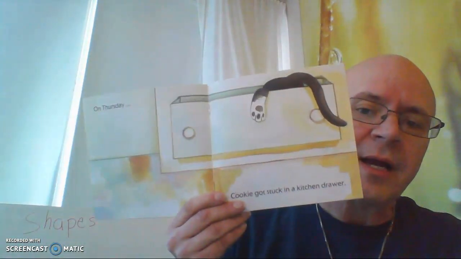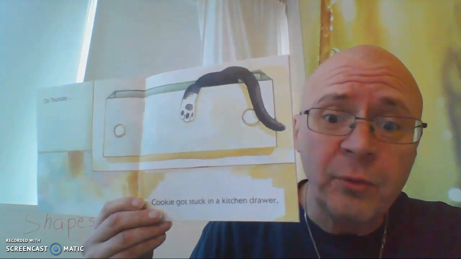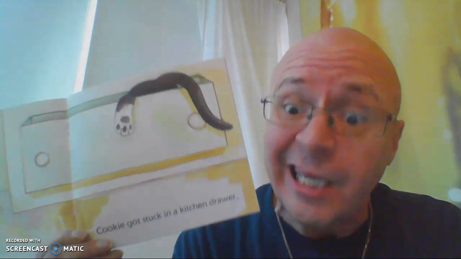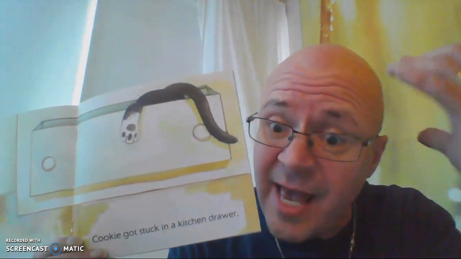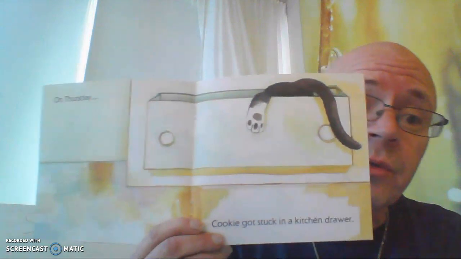On Thursday, Cookie got caught in a kitchen drawer. Now, where do we have to be for Cookie to get in a kitchen drawer? She has to be in the kitchen. That's the setting, right? But also an important part of the setting is it's on Thursday, right? Thursday is part of the setting.